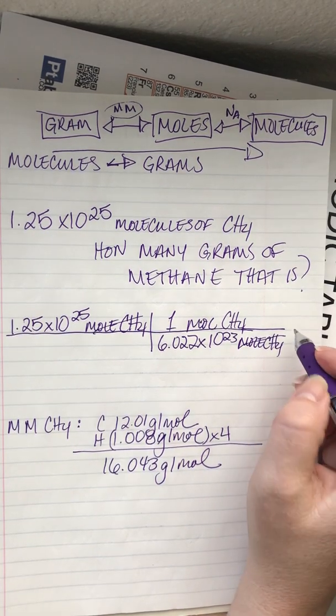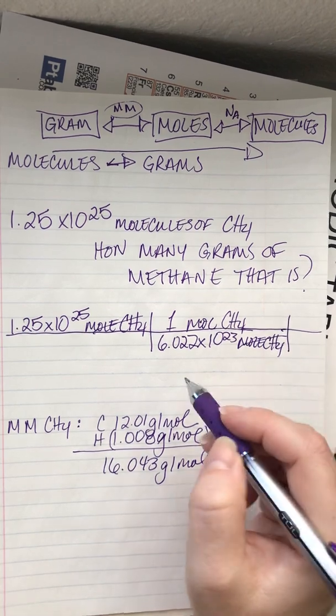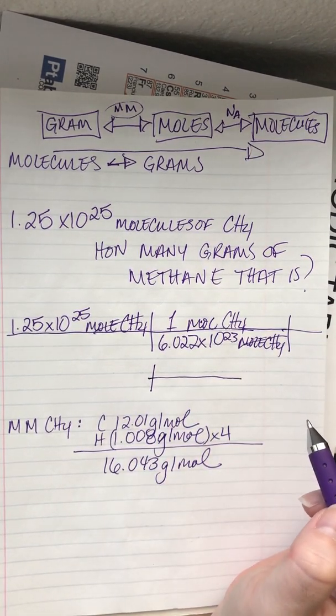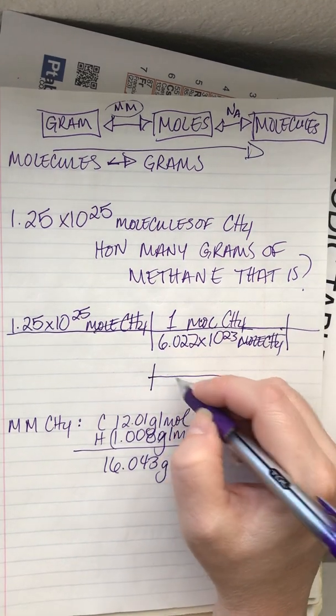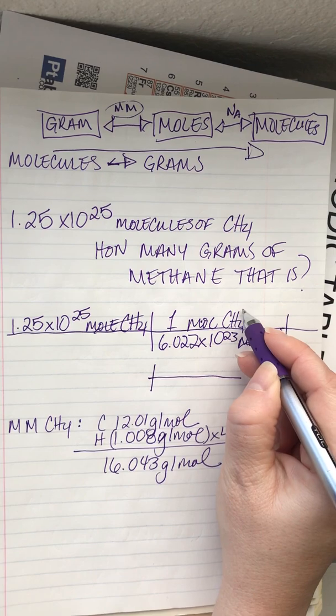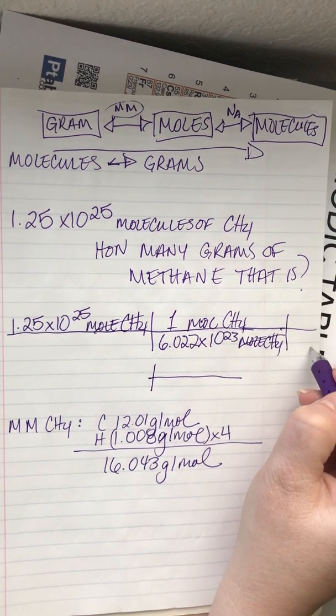So I don't really have enough room to write that up here, so I'm just going to extend it down here. It's kind of ugly, I'm sorry. But I have moles of methane on top, right? So I want moles of methane on bottom here.